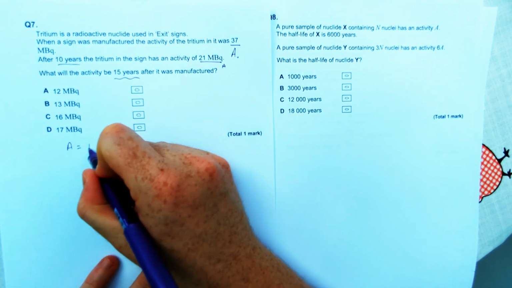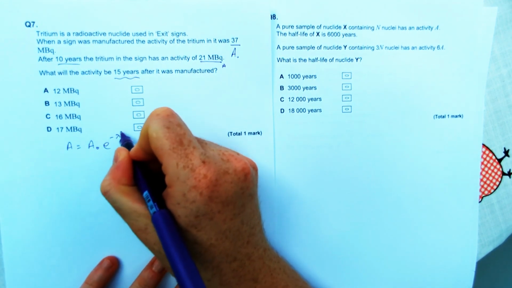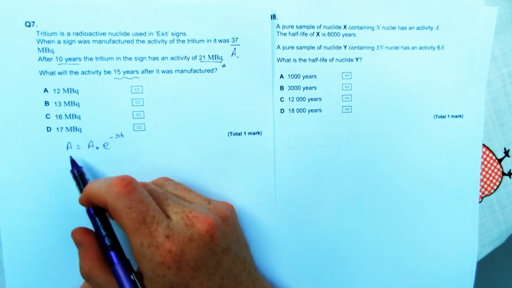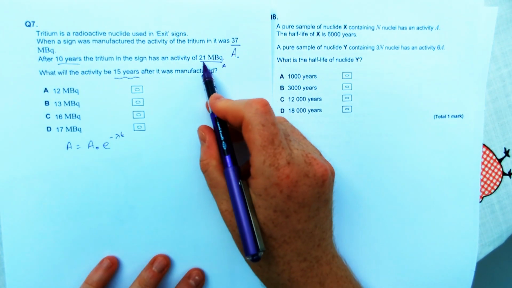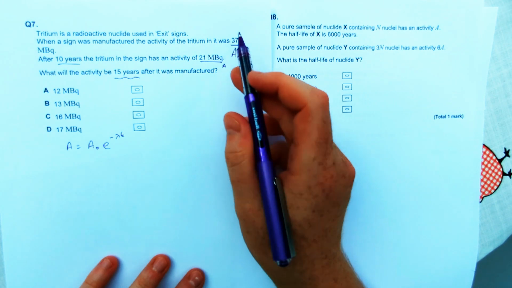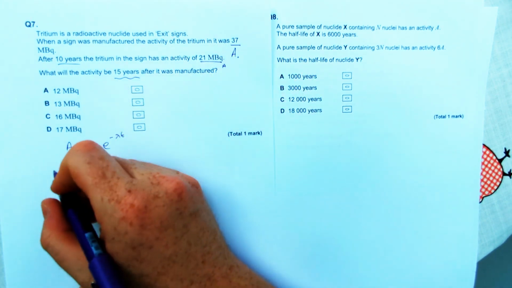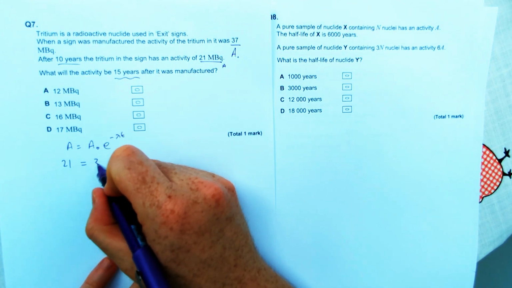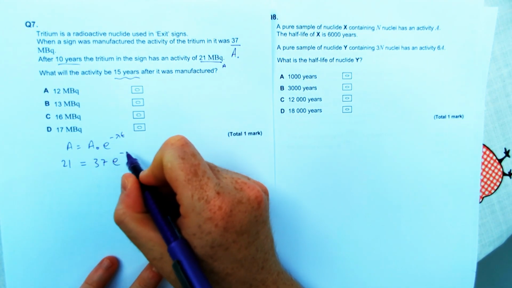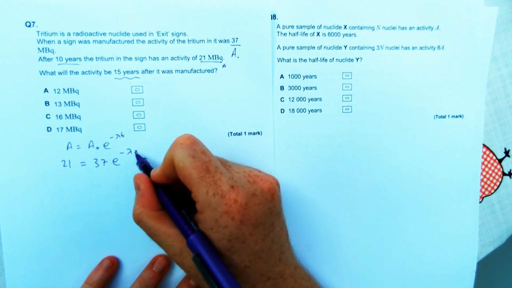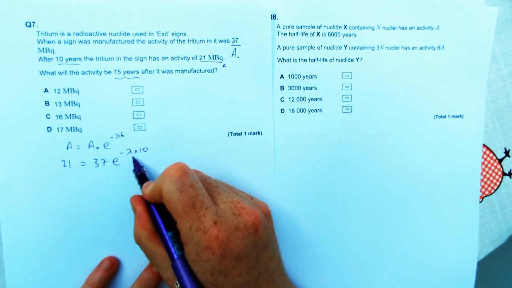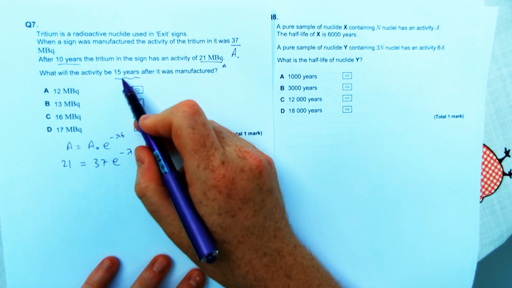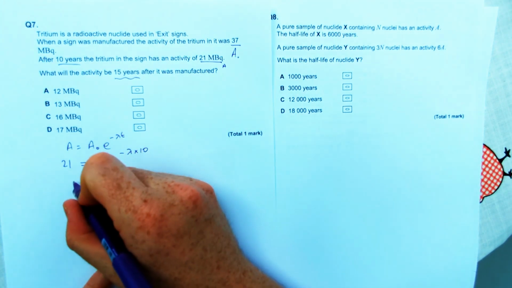So we've got to use the exponential equation twice, really, which is a bit of a pain, but it's got to be done. First of all, the activity went down to 21 megabecquerel in 10 years. So we've got 21, and I'm going to leave it in megabecquerels because I've got it on both sides of the equation. Don't need to waste time converting. And then I've got the decay constant, which I don't know, and the time is 10 years. I'm going to find the decay constant in years because the next value is in years as well, so we don't need to worry about that too much.